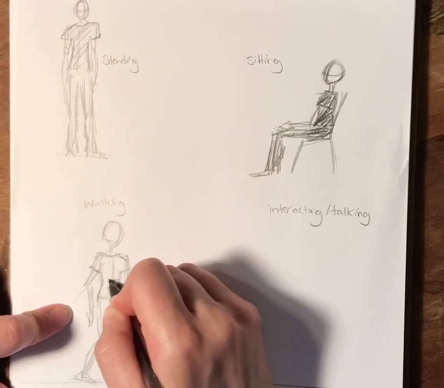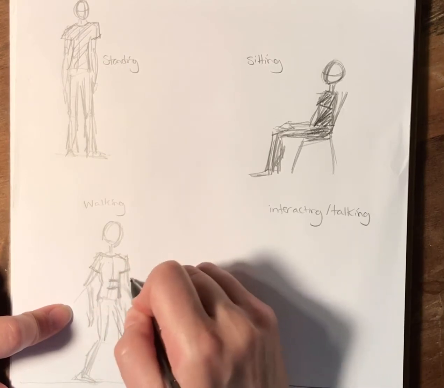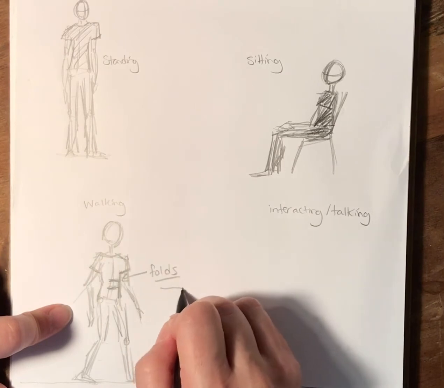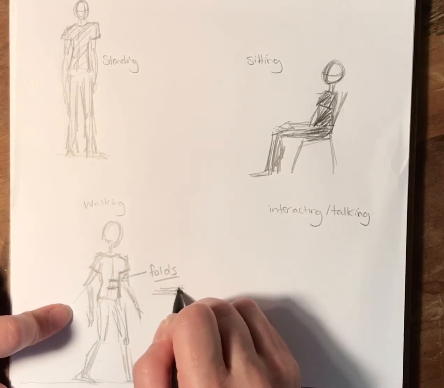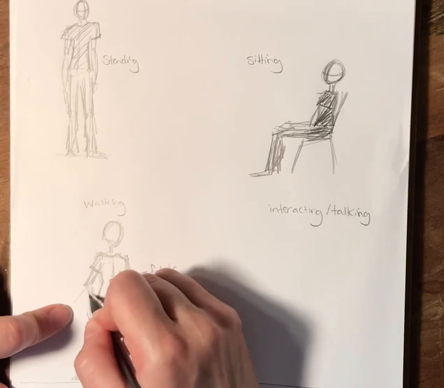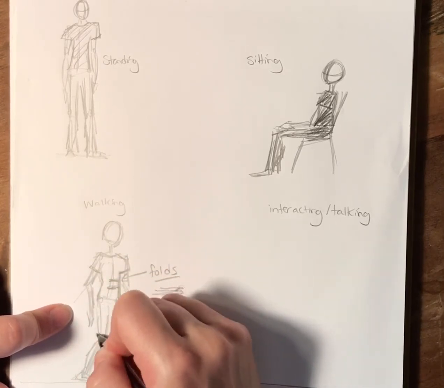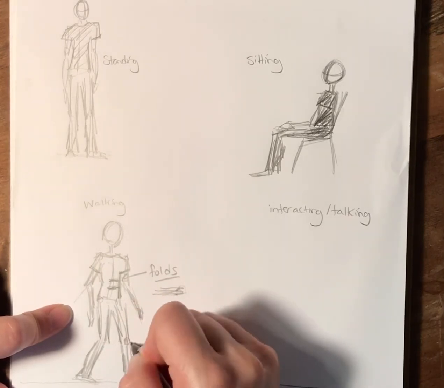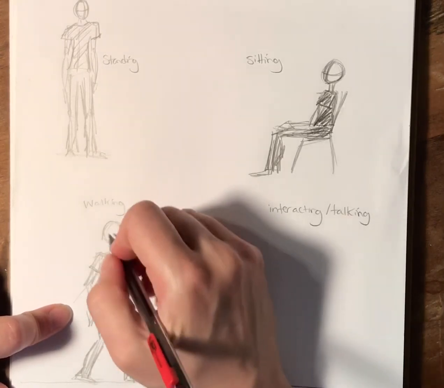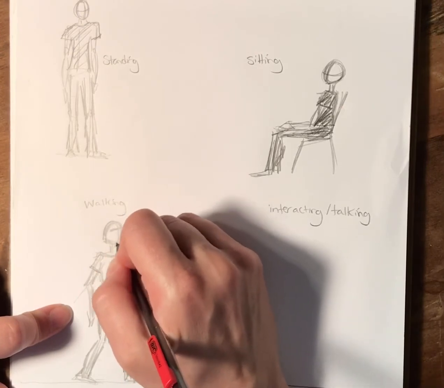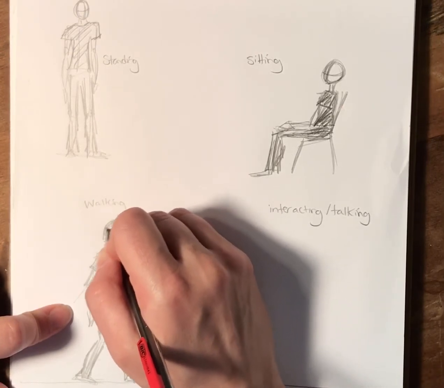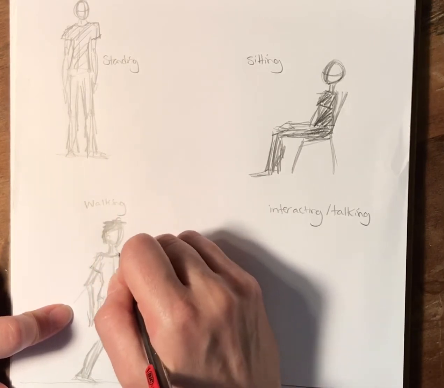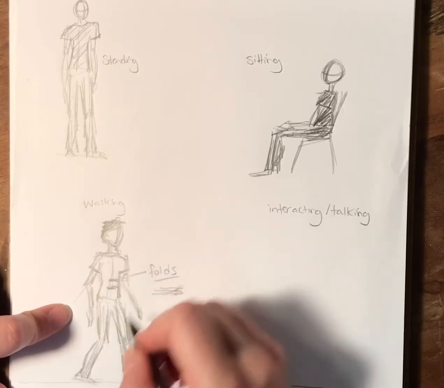And again, I like to add some folds in the shirt. So folds are where the cloth kind of creases on top of itself. Maybe add some hair so we can tell it's a person. Okay.